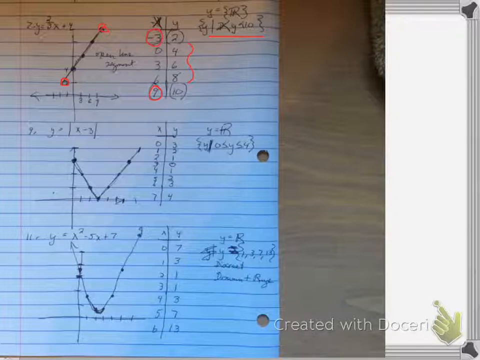Absolute value will always graph in this kind of V pattern. Why is that? Well, first off, let's look at my domain. My domain is between 7 and 0, including them. So I'm not going to circle these and put these in parentheses as though it were open. All of these would be points, and I graphed each one.